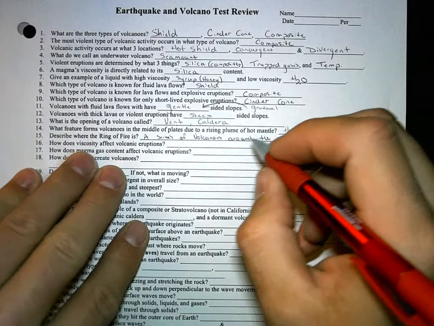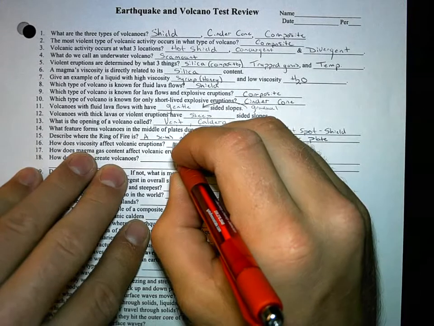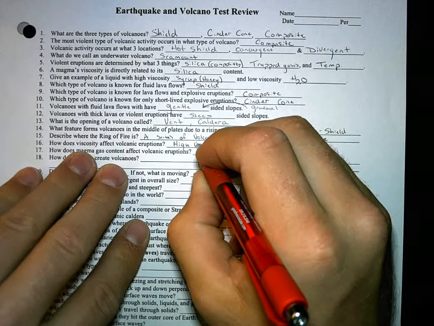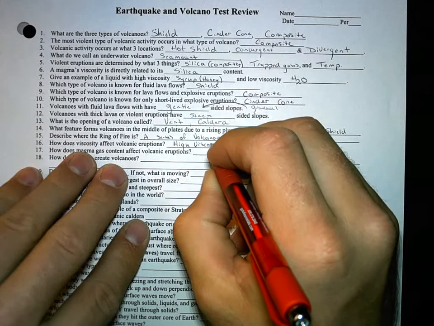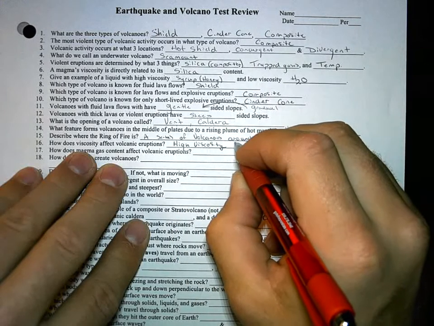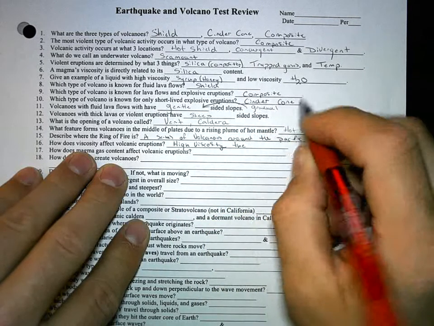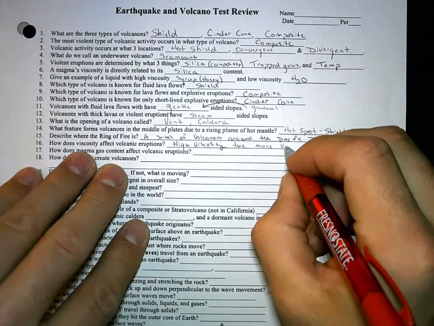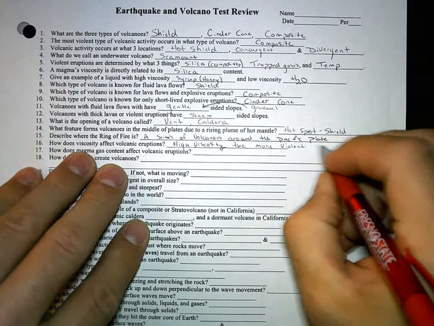How does viscosity affect a volcanic eruption? The higher the viscosity, the more violent the eruption.